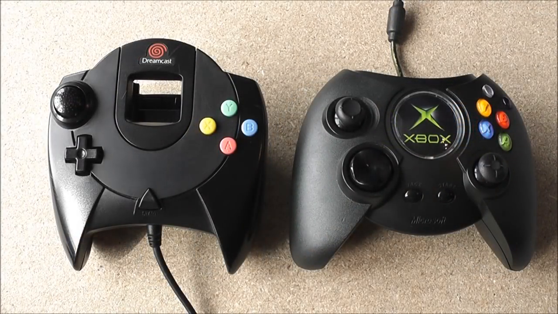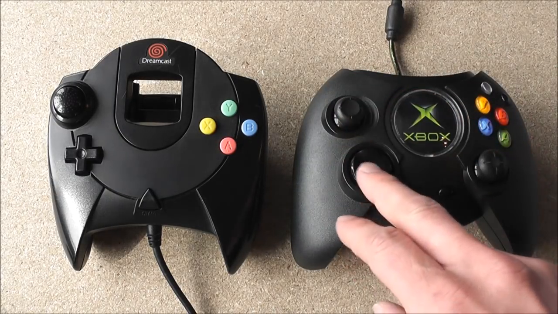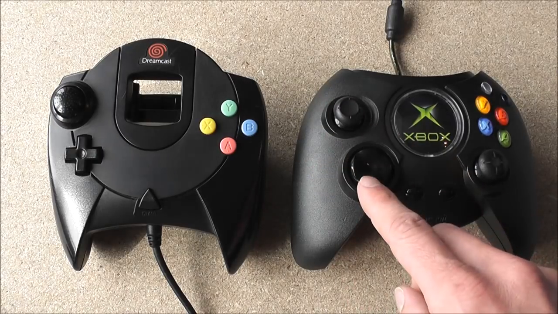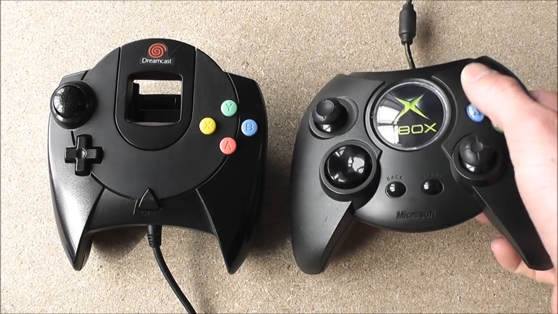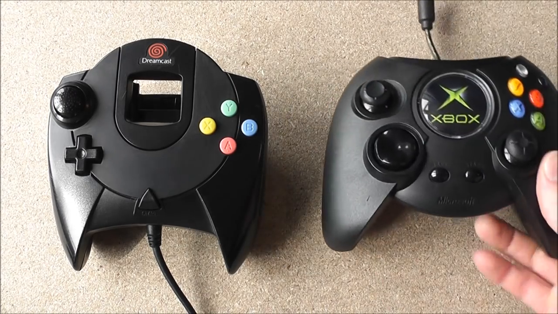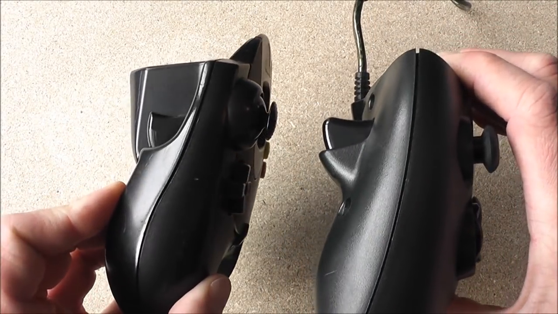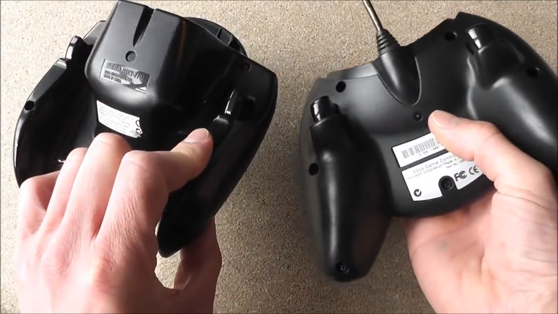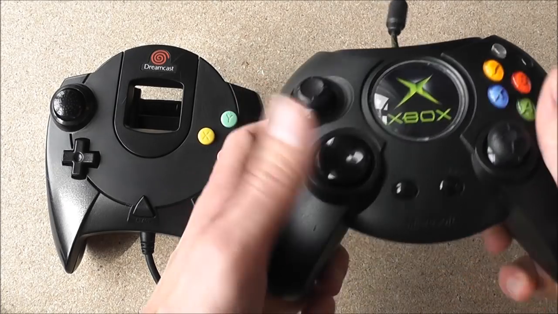So other than the expansion ports, the Xbox also shared some other design characteristics with the Dreamcast controller, and the main one being the button layout. So the button layout is very similar in the fact you've got your analog stick here, your D-pad, which again is a floating D-pad. You've got your 4 coloured buttons here, and you've also got your triggers on the underside as well. And those were kind of moulded quite similar to the Dreamcast. You can see that it's quite a large controller, and it is again similar to hold and play.